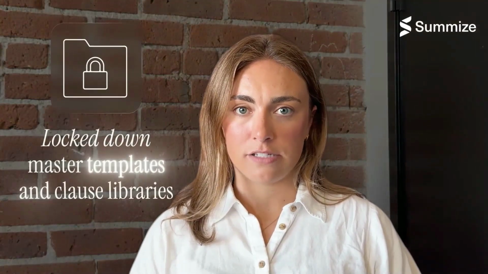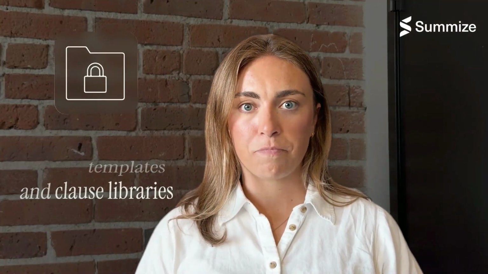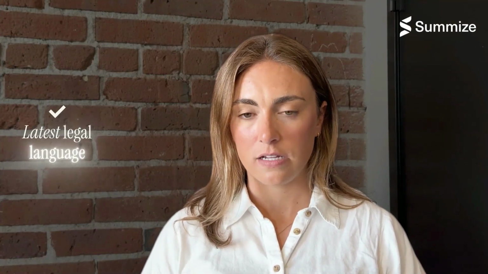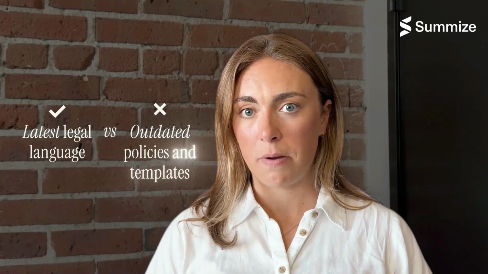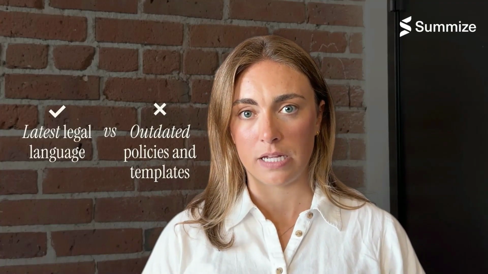The right software solves this by providing lockdown master templates and clause libraries. Users always start from the latest legal language rather than outdated policies and locally stored templates. This also sets the foundation for safer self-service contracting. Business users can generate routine agreements using approved templates and legal-defined guardrails, helping the business move faster without giving up control or increasing risk.